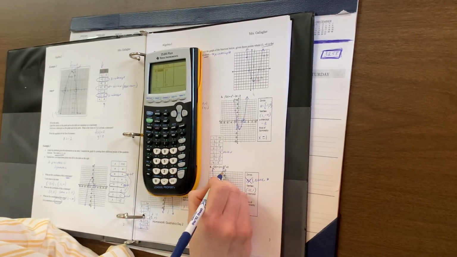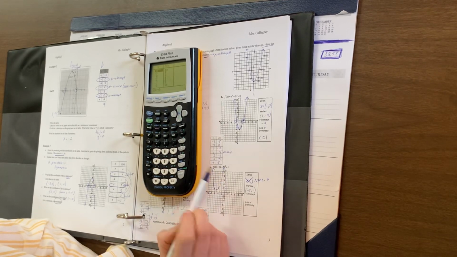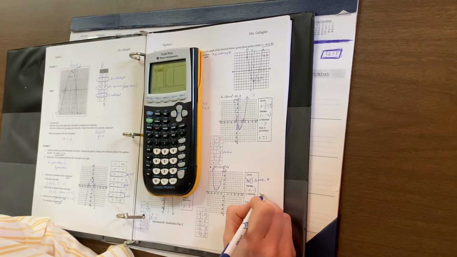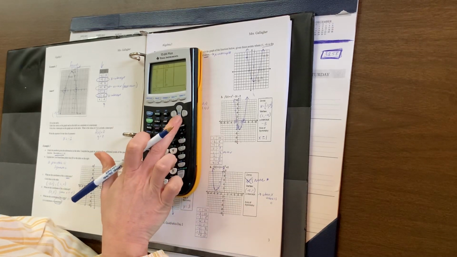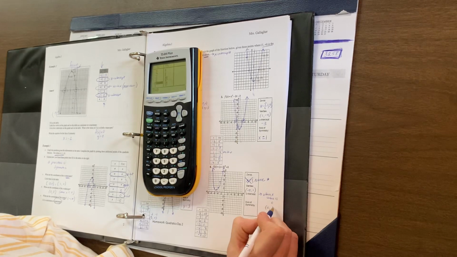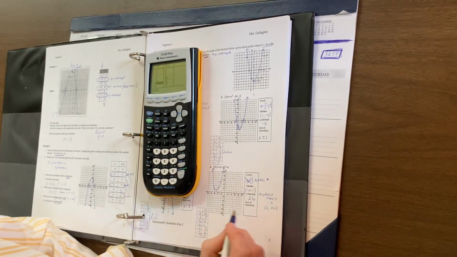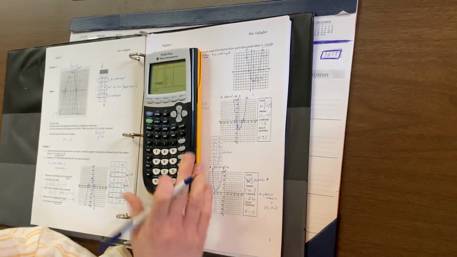The y-intercept, it will eventually touch it. But since I can't see it on my grid, I'm actually going to have to use the calculator for help. Remember, the y-intercept is when the x value is 0. So let's look through our table for when x is 0. So when x is 0, according to my table, it's at 26. So the y-intercept is 26. And then the axis of symmetry is x equals negative 5.